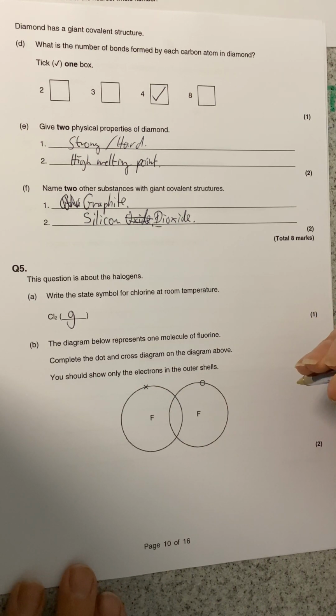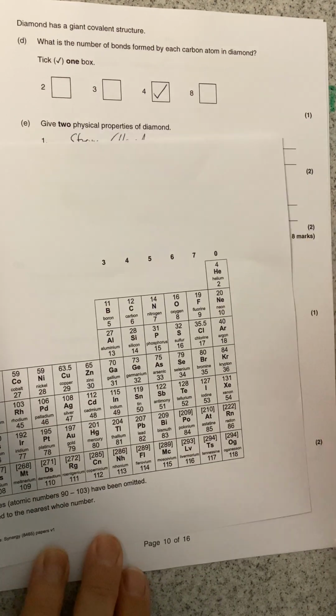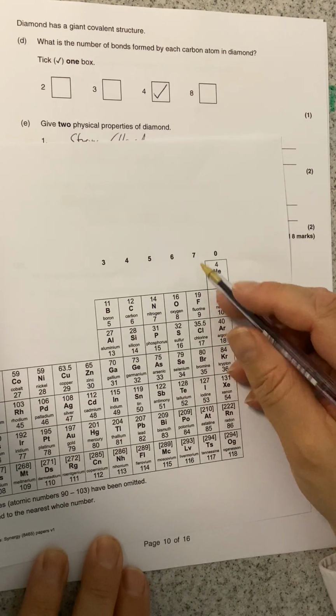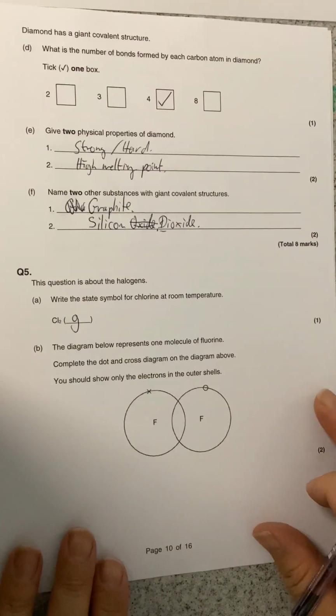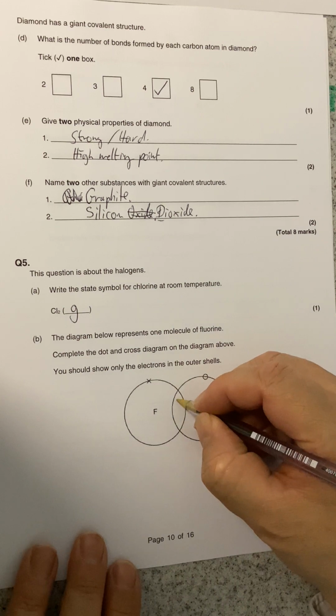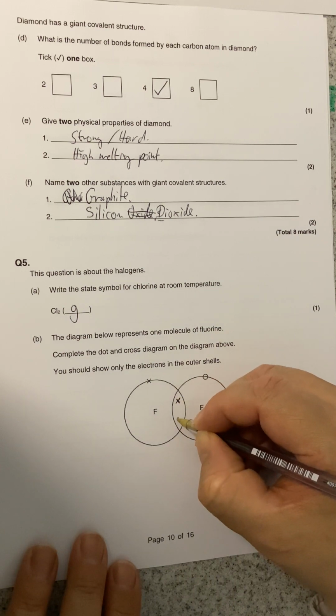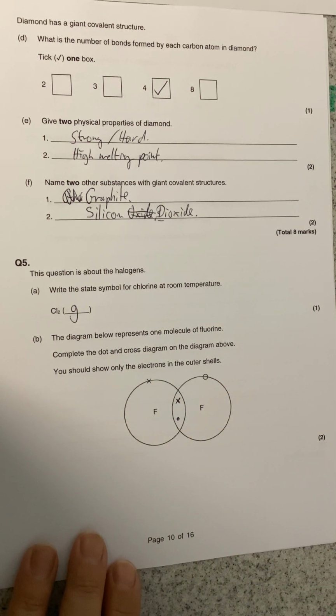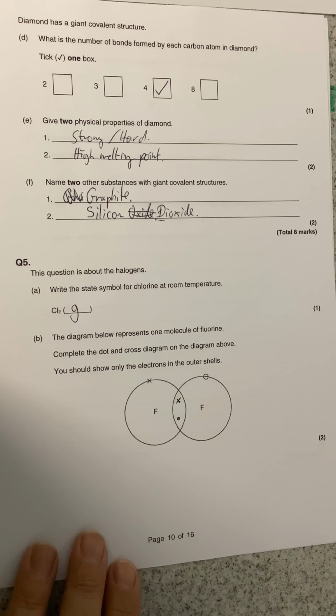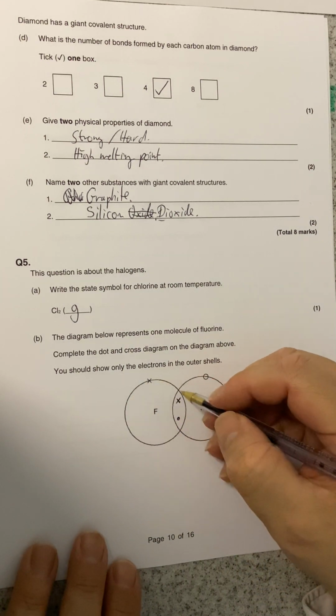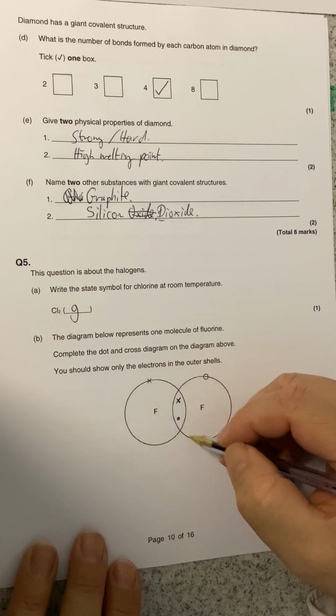So if we want to show dot and cross diagrams for fluorine, we can again look at our periodic table and tell straight away that fluorine is in group 7, so it's got 7 electrons in its outer shell, which means that it's got 1 gap. So we need 1 electron shared from each atom, and that would make 8, because you just got to add 1 more. So we need 8 electrons going around here and 8 electrons going around here.